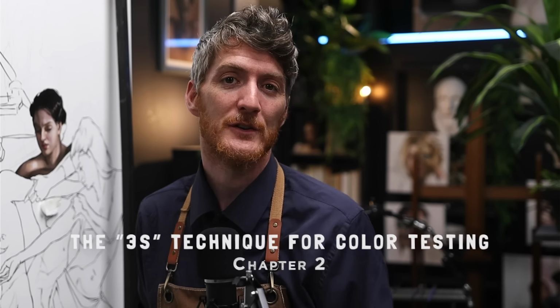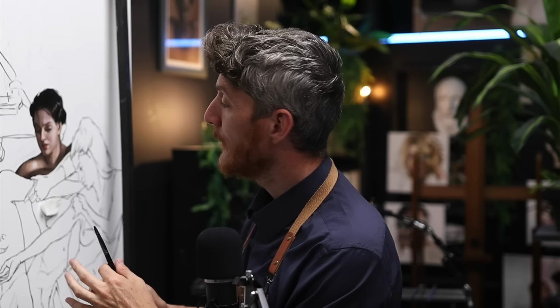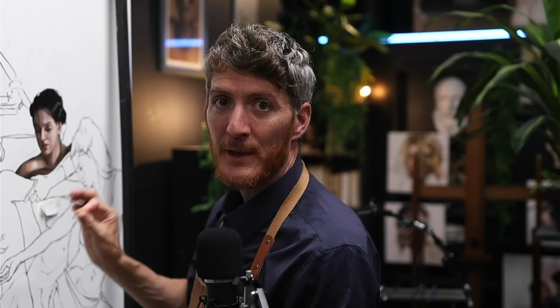Alright, so because color is always seen in a certain context, we can't just rely on palette mixing. This is why we test directly within the painting's context with the 3S method, the color swatch technique if you prefer.